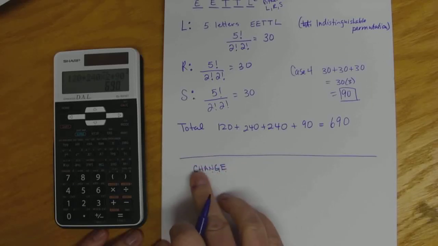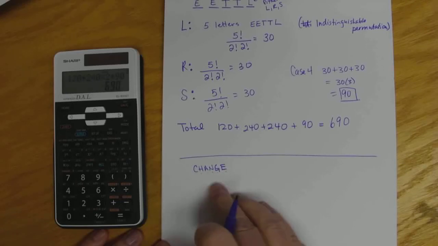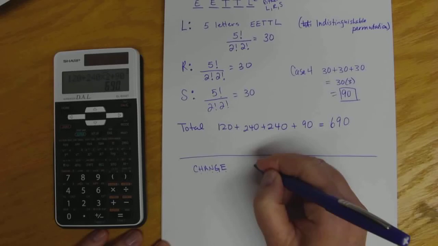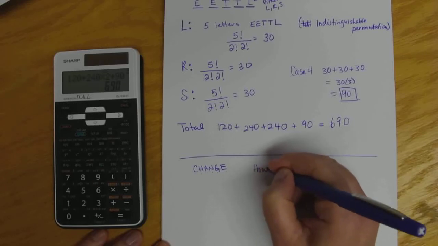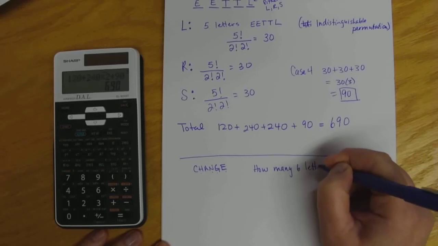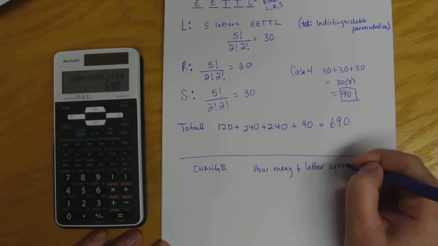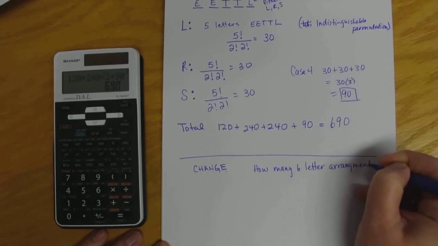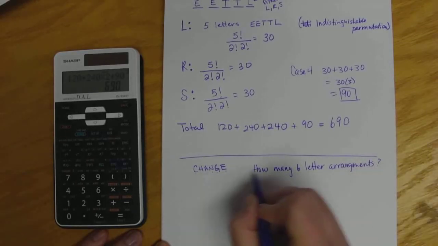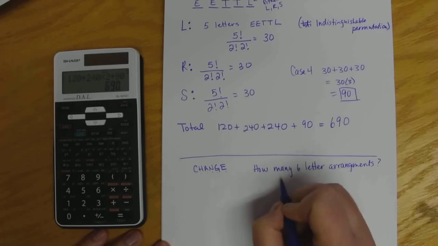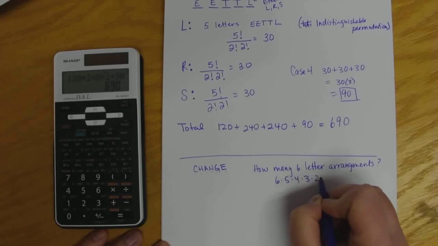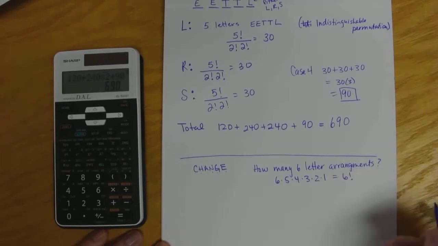If I were to arrange 1, 2, 3, 4, 5, 6 letters and want to count the number of ways to arrange that, how many 6-letter arrangements? There's 6 letters, and they're all different. Then we would say 6 times 5 times 4 times 3 times 2 times 1, or 6 factorial.